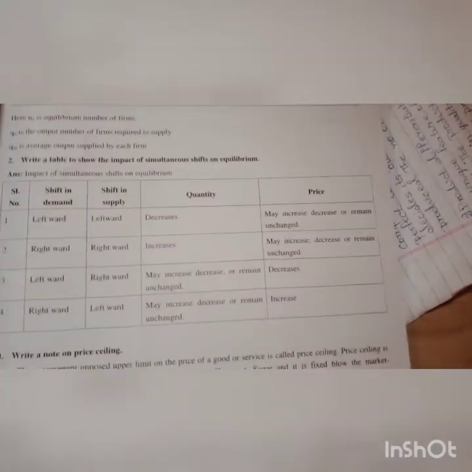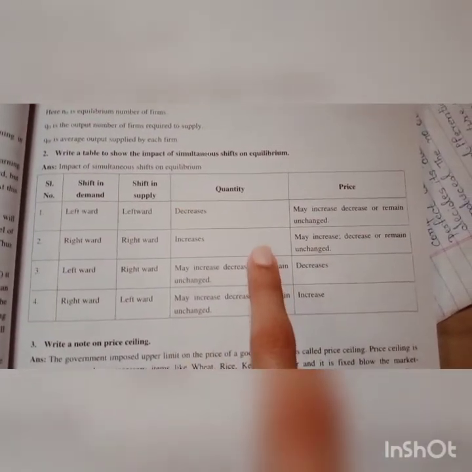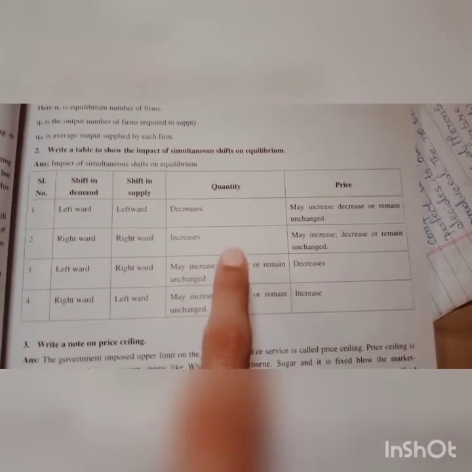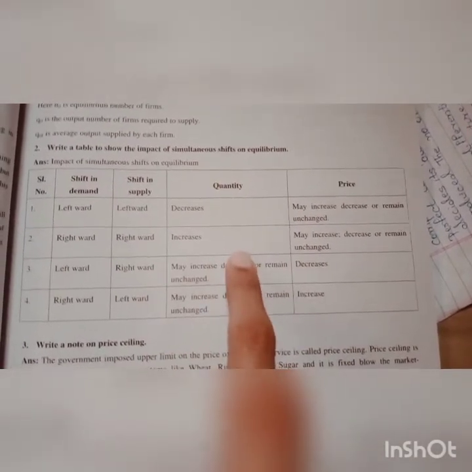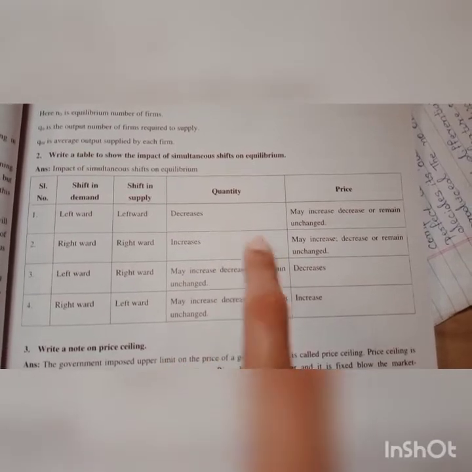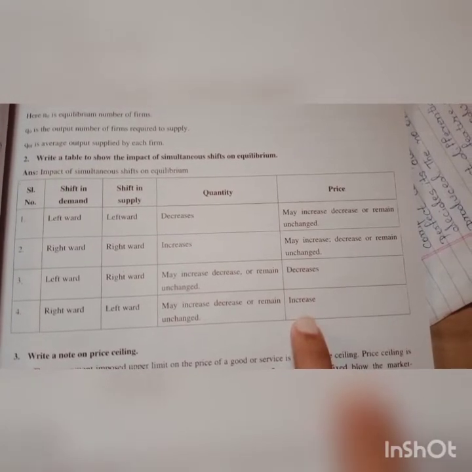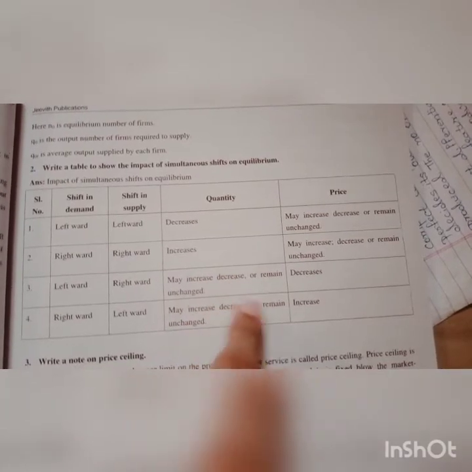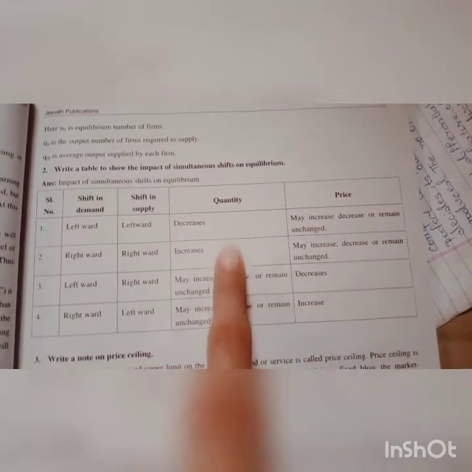Now quantity. How can you remember it? Decrease, increase, may increase, decrease or remain unchanged, may increase, decrease or remain unchanged. Decrease and increase are the same, so put the decrease here and the increase here in price. You have to write it diagonally. These two have to be written on the two diagonals without changing their sides.